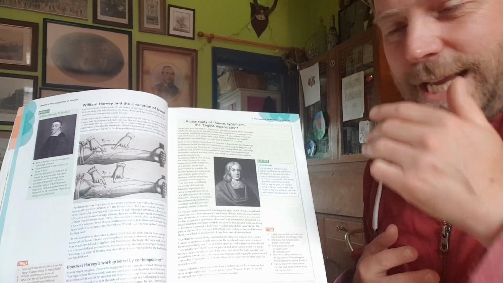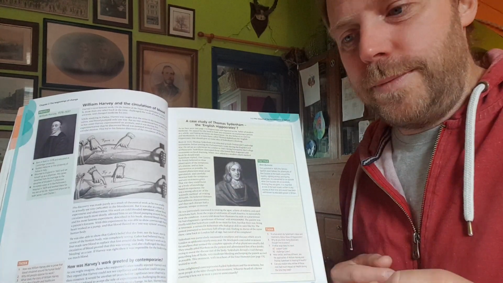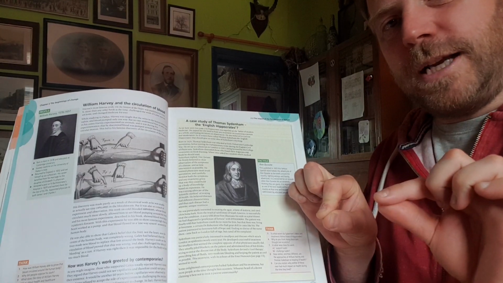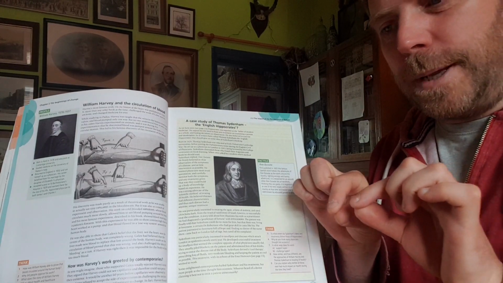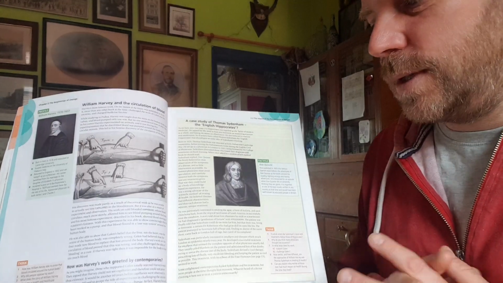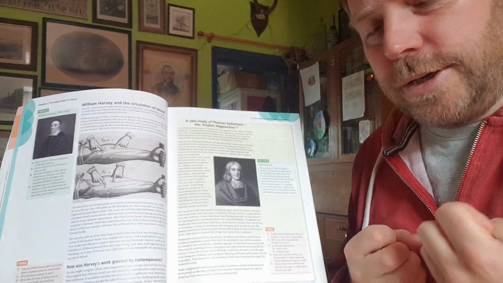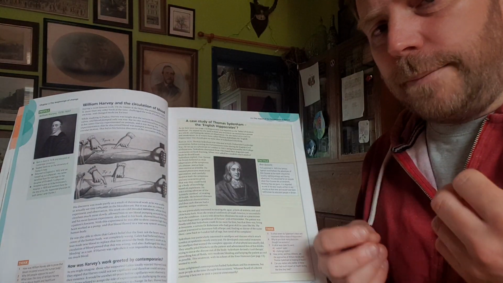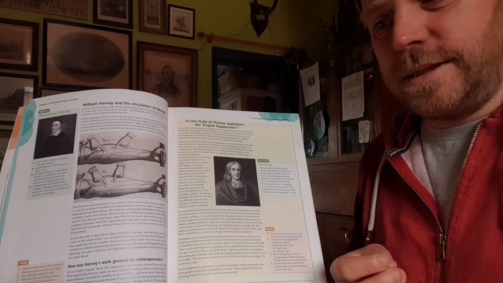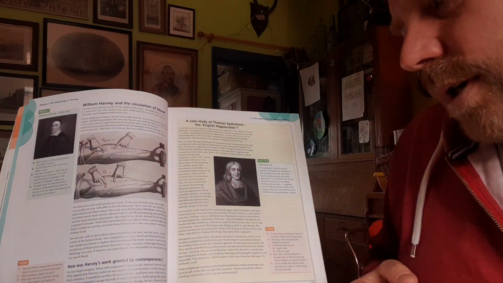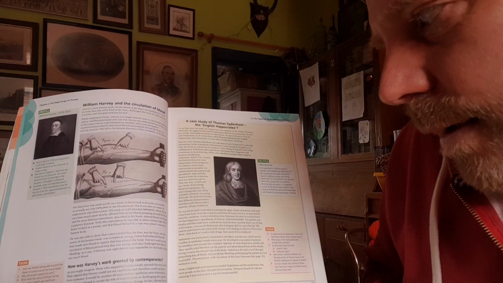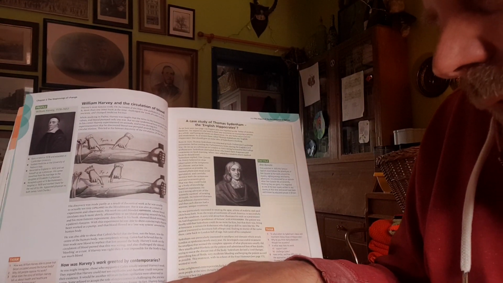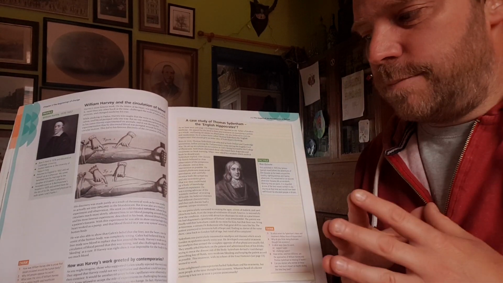The problem that Harvey had is that the capillaries are so small, the connections between arteries that carry the blood out and veins that bring it back, the connection between those is the capillaries, and they're so small he couldn't observe them, couldn't see them. So he couldn't actually make that connection between the two observable parts of the system, the arteries and the veins. And it took many years for Harvey to actually be proved right.